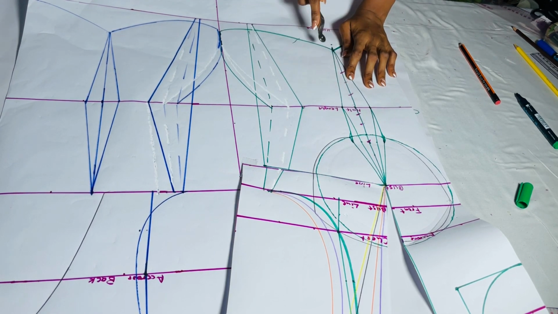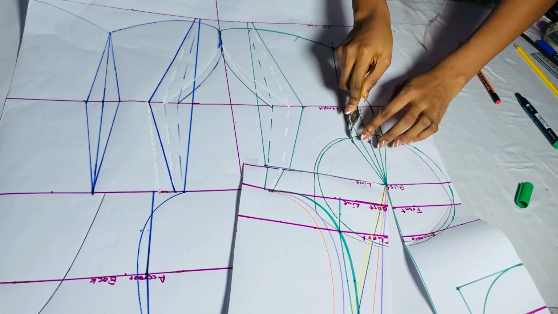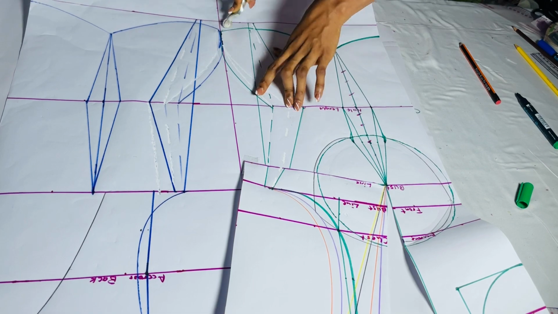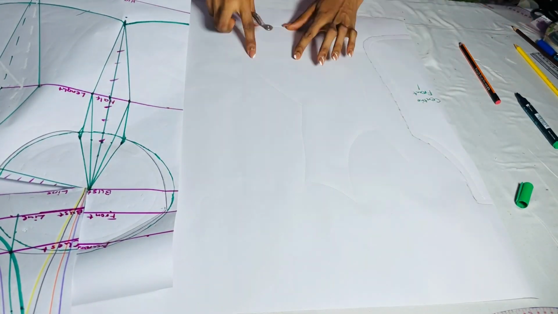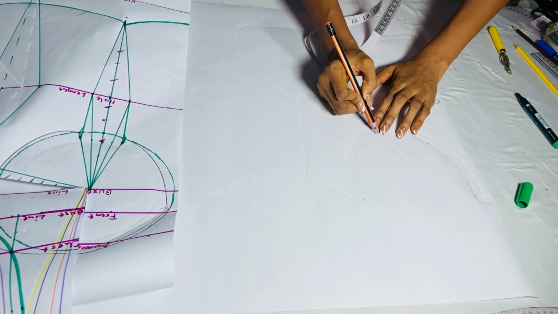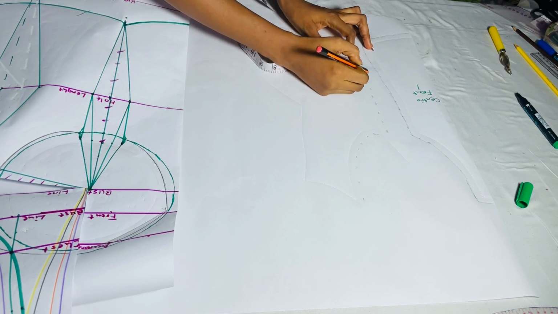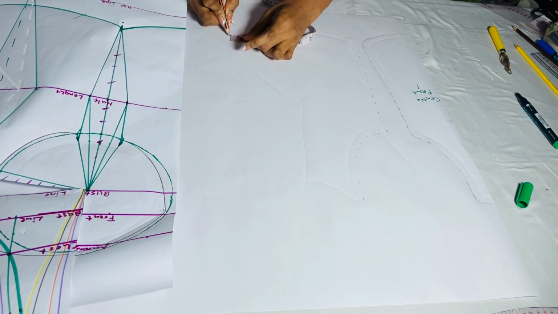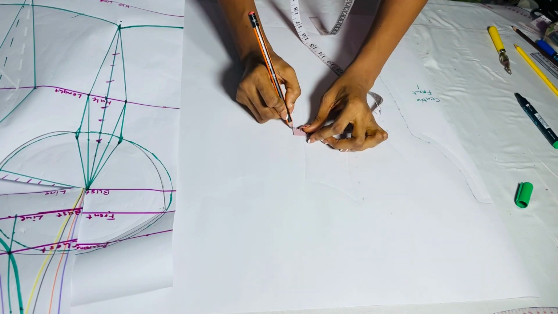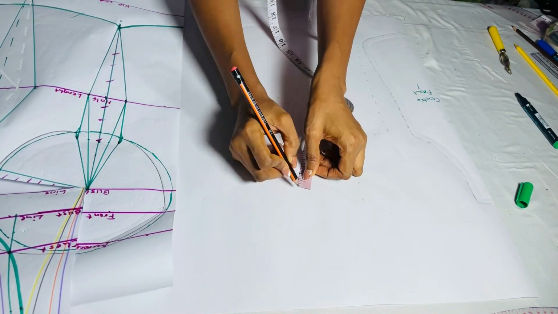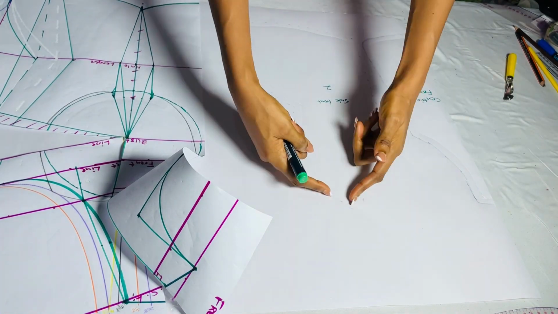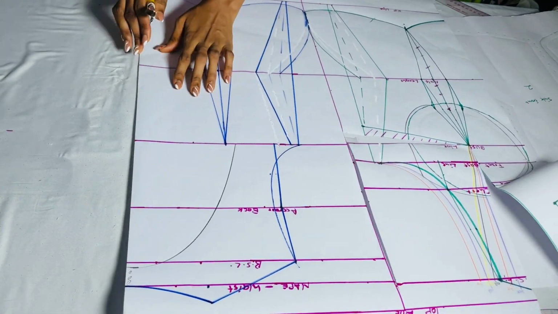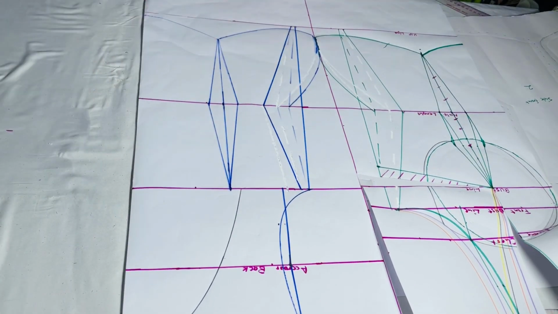So after tracing out all of the parts, the yokes, the back and front yoke, the side front, center front, the cups, the side back and center back, after tracing them out on this new paper, I'm just going to go ahead and cut it out and place it on my fabric and cut. And we're going to end this video here so that it doesn't get too long, and the part 2, which will be the sewing part of the video, will be posted next.